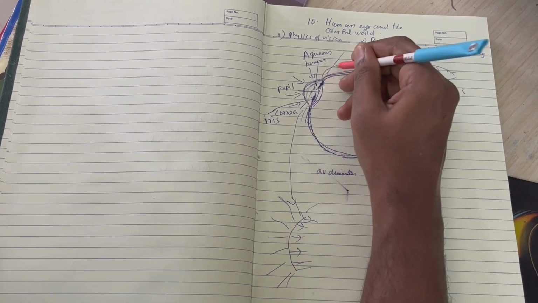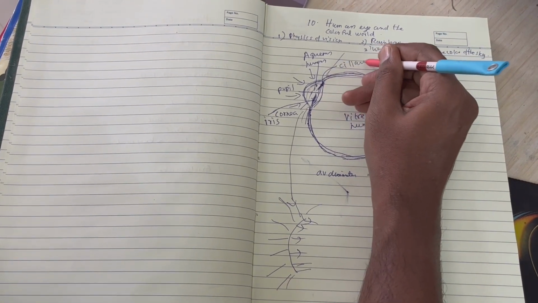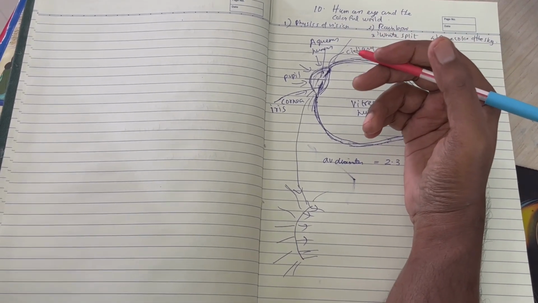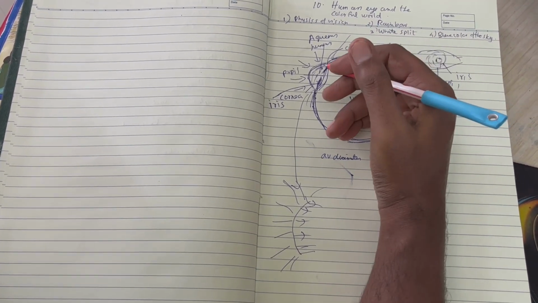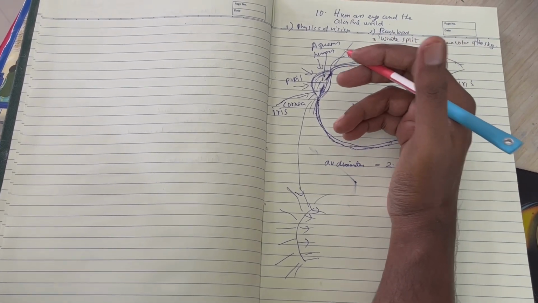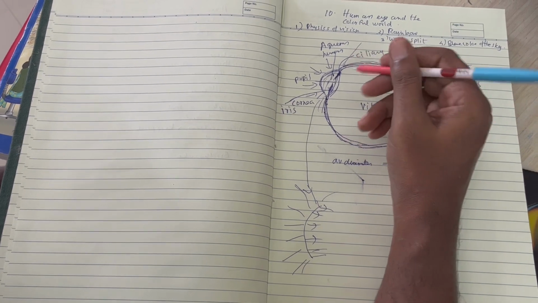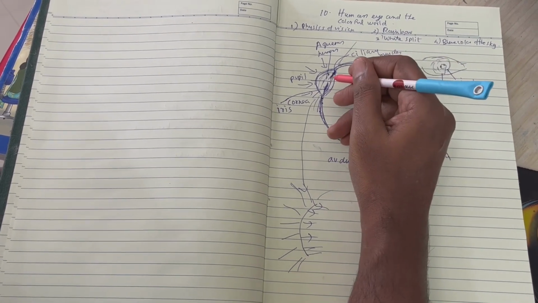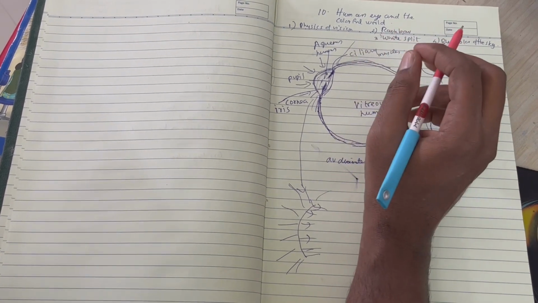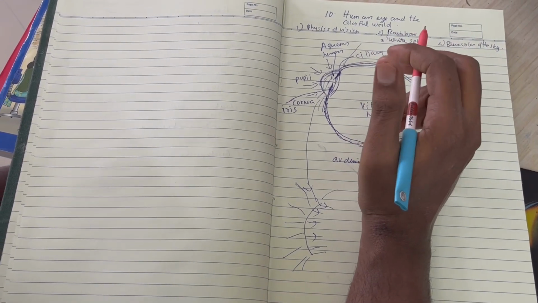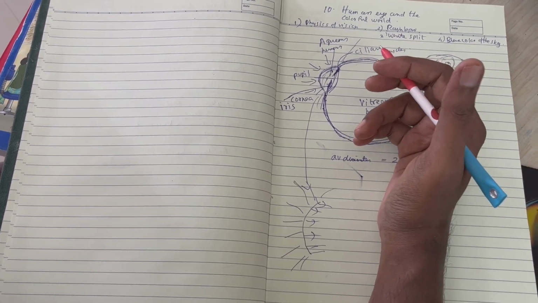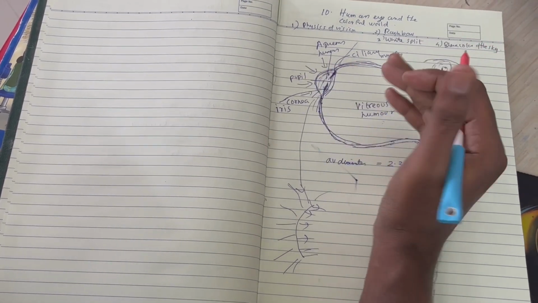Of course you have some muscles over here, which we call the ciliary muscles, and it's the ciliary muscles which actually control the nature of the crystalline lens. What is meant by the nature of the lens? This is a wonderful part of the eye: the lens can be stretched a little, which simply means that the lens has the power to change its focal length on its own. This property we'll be covering a little later.